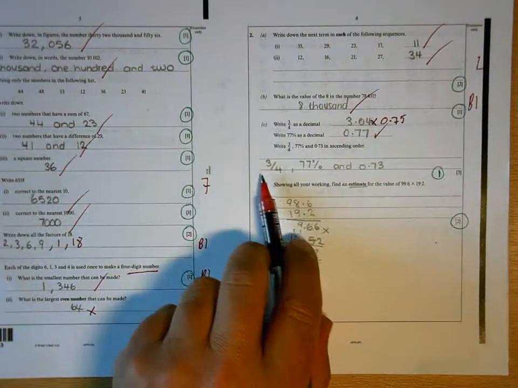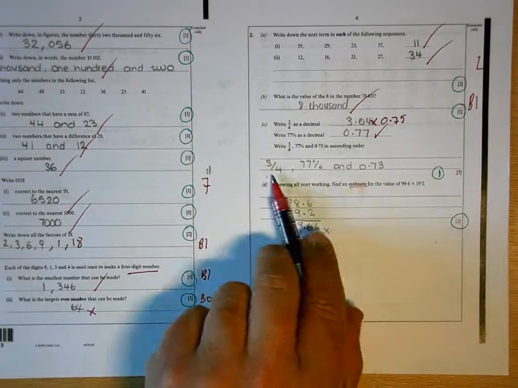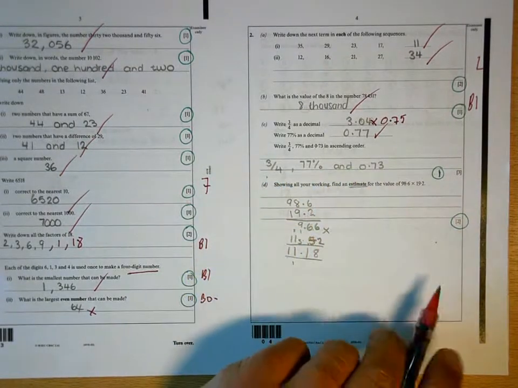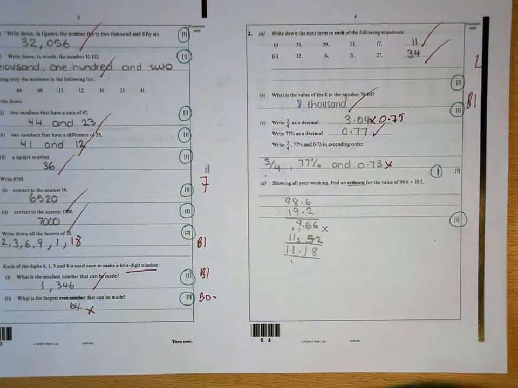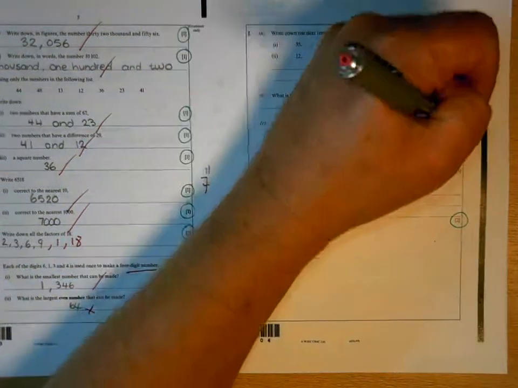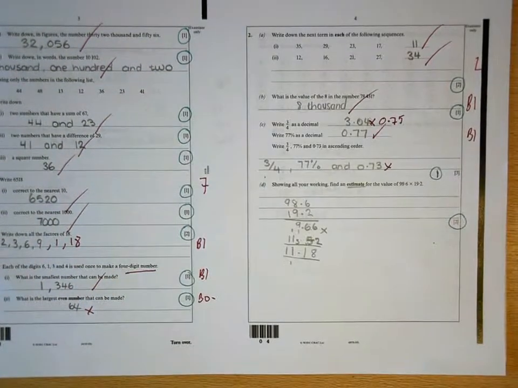That's right. And here, the order that you put is descending, not ascending. Ascending means going from smallest to largest. So you're only going to get one of those marks there.